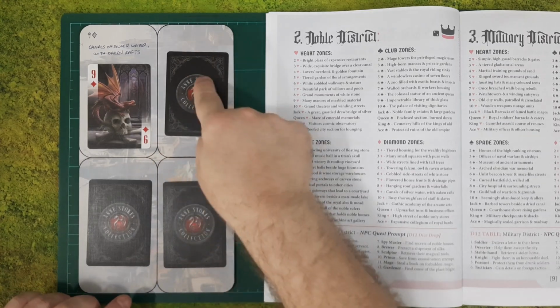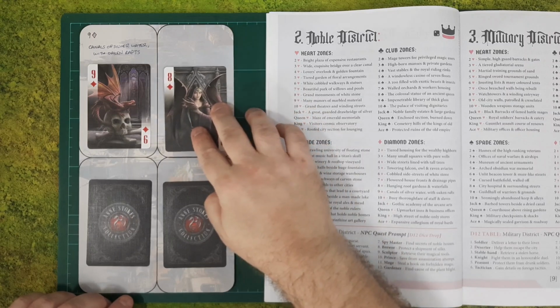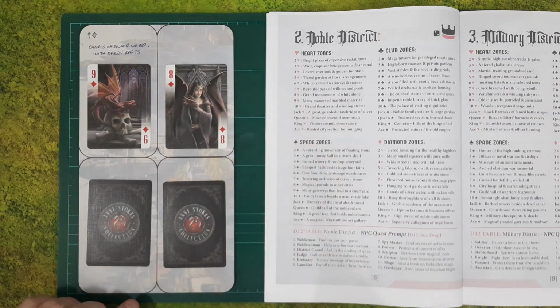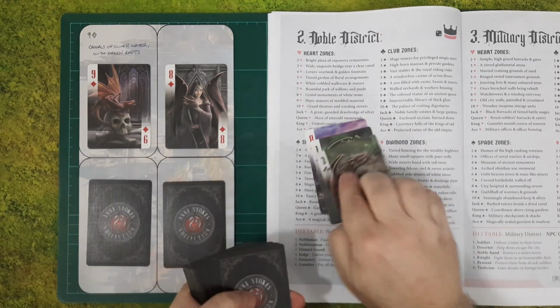Right, our second area, which is the top right, is... Oh, 8 of diamonds. Now, these were shuffled. I promise you these were shuffled. Let me just... See, they were shuffled.